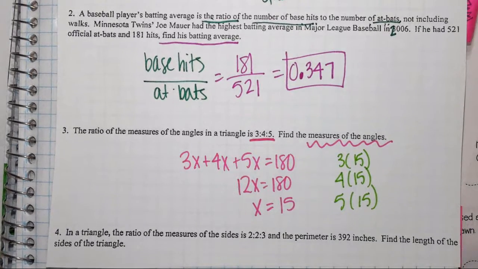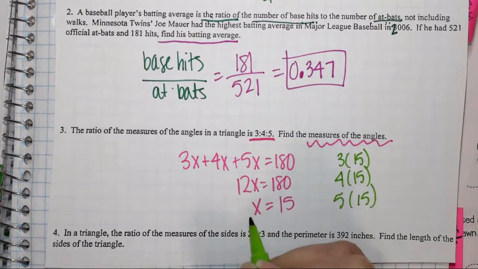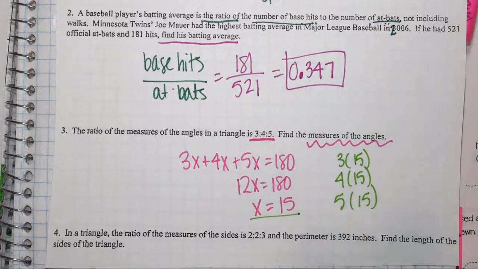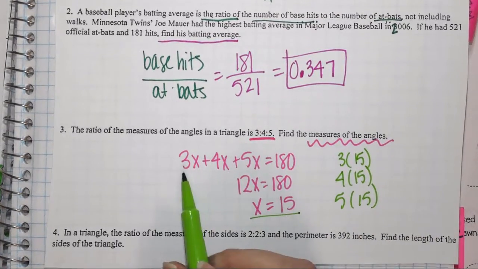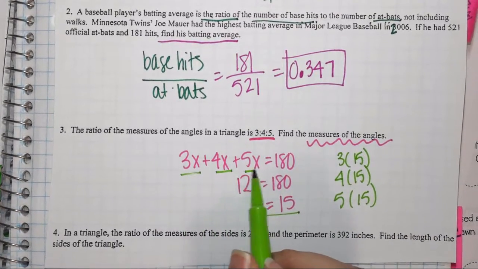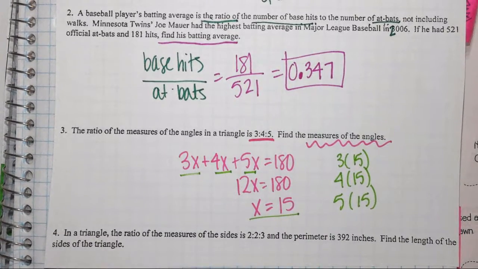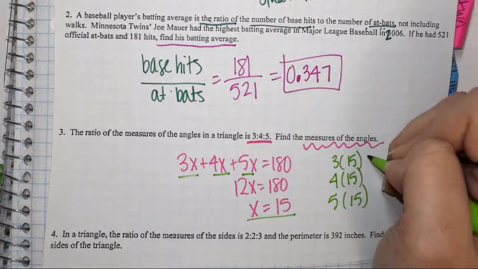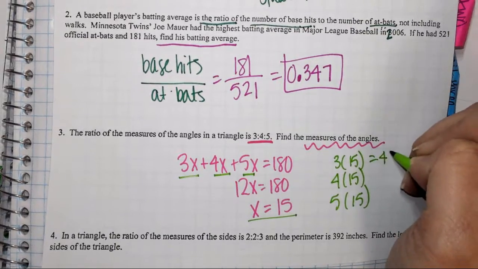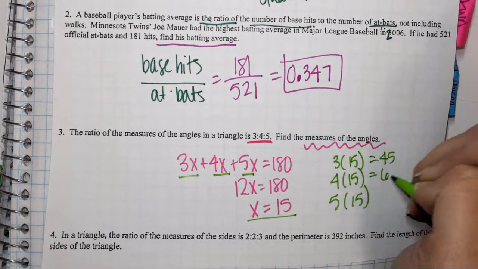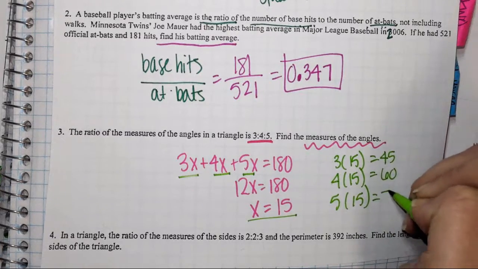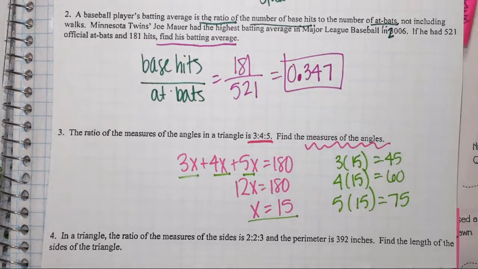That's where he said he's plugging it in, because we found x, right? But we need the measure of the angles. So we know that the first angle is 3x, and then 4x, and then 5x, so you take your x and you plug it in. Alright, what's 3 times 15? What's 4 times 15? And what's 5 times 15? Awesome.